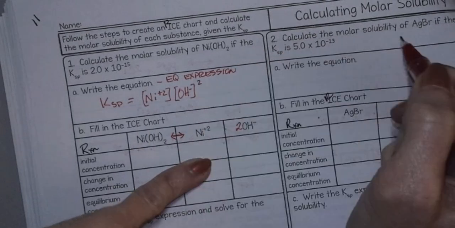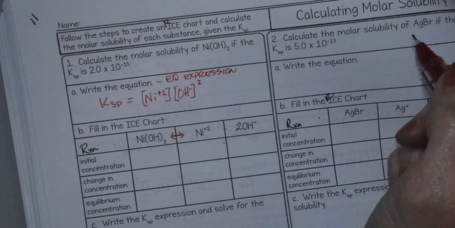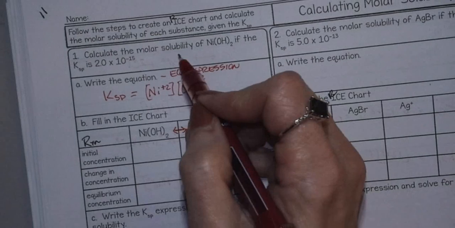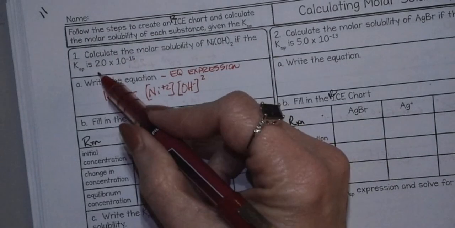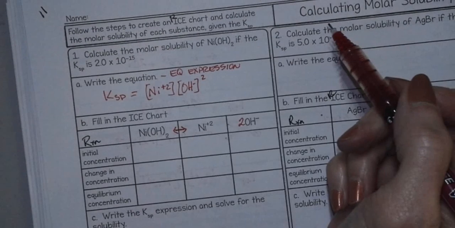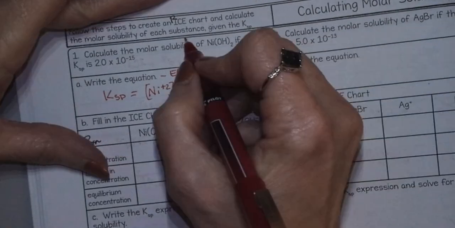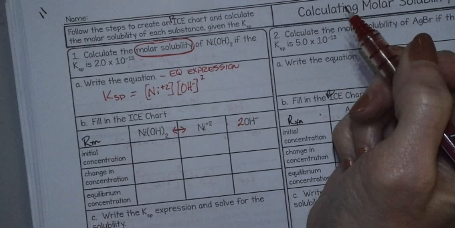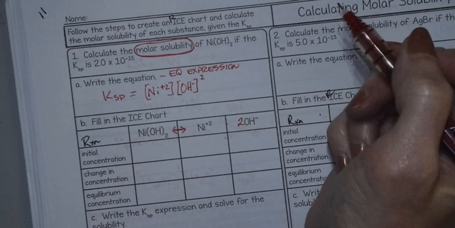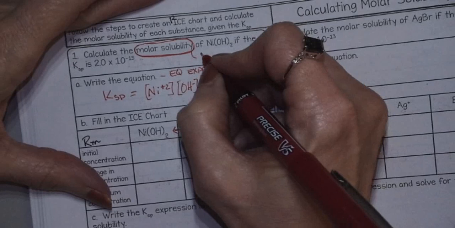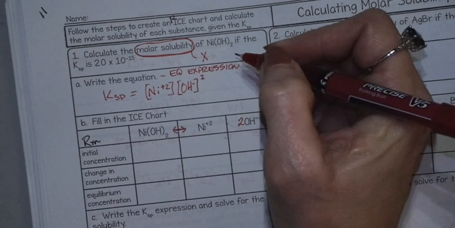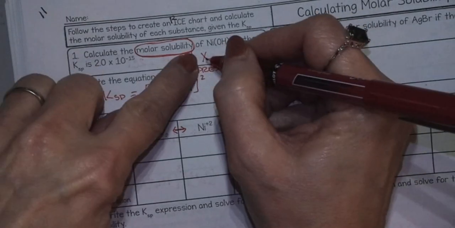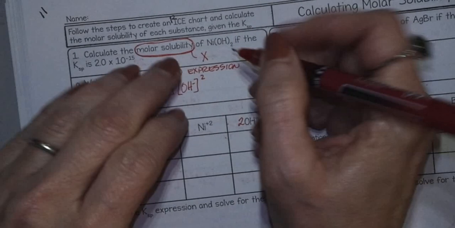Okay, so calculate the molar solubility of Ni(OH)2 if the KSP is 2 times 10 to the negative 15. Okay, when it says the molar solubility right here, they want to know what's the concentration of each of the little things there, the molar solubility. What's X? Basically, they're asking you to calculate X. So if I have 1 mole of it, that's just 1 X, right? If I have 1 mole of it, what's the molar solubility? So molar solubility, 1 mole. Remember, our X is basically in terms of 1 mole.